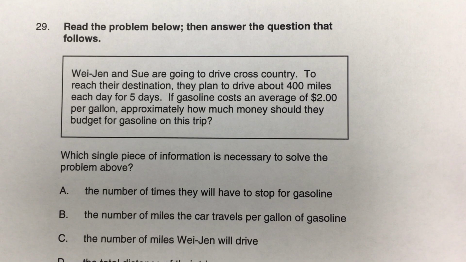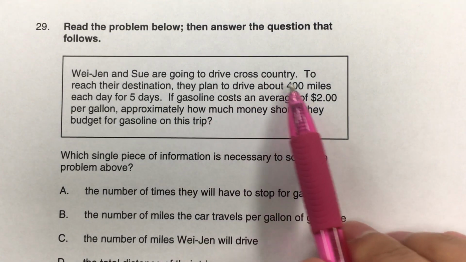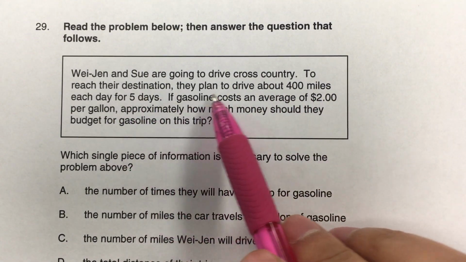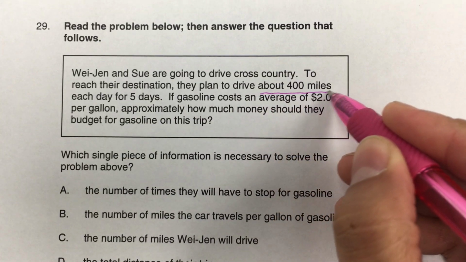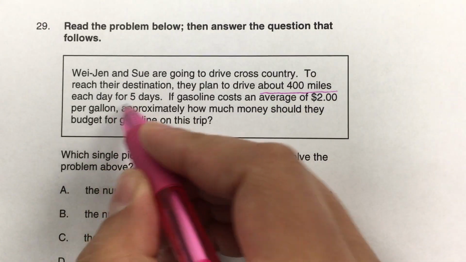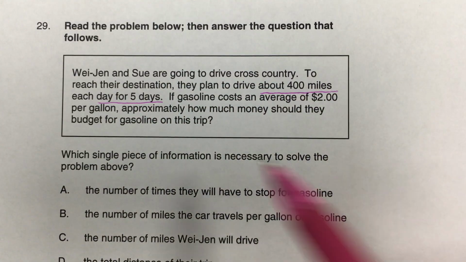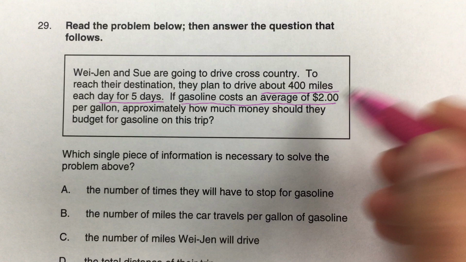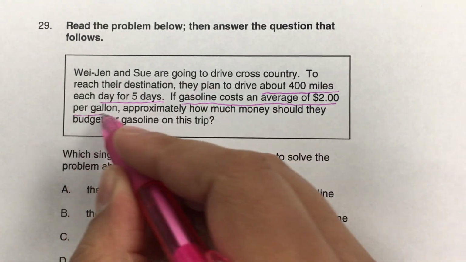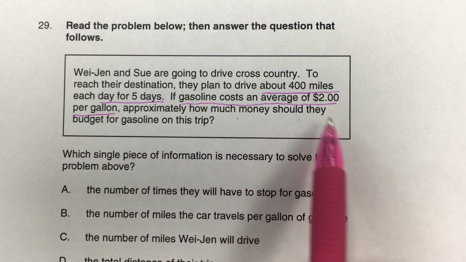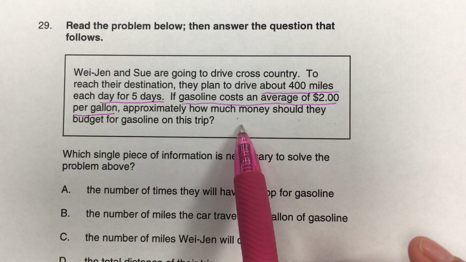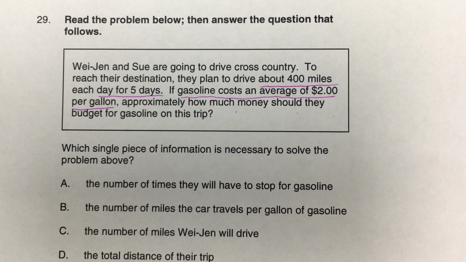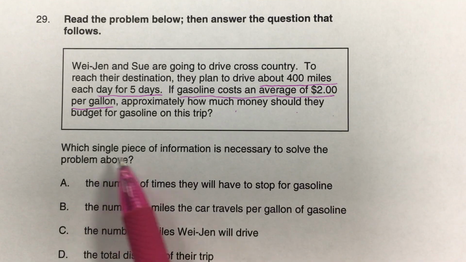Number 29. Read the problem below, then answer the question that follows. Wei Jen and Sue are going to drive cross country. To reach their destination, they plan to drive about 400 miles each day for 5 days. If gasoline costs an average of $2 per gallon, approximately how much money should they budget for gasoline on this trip? Which single piece of information is necessary to solve the problem above?